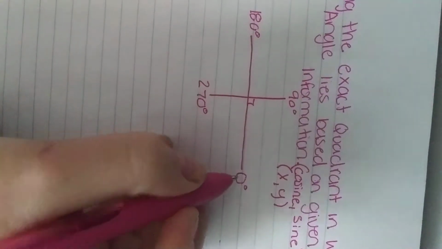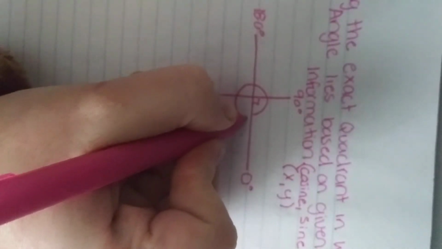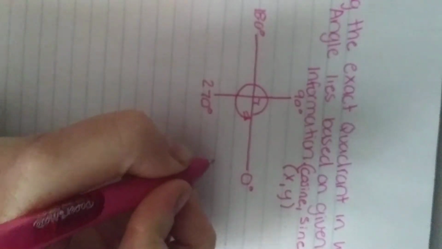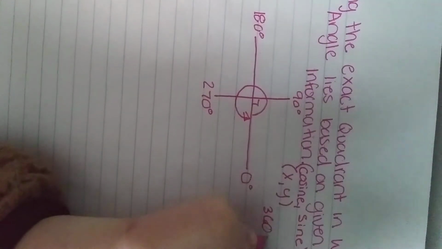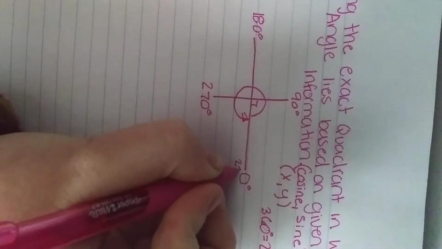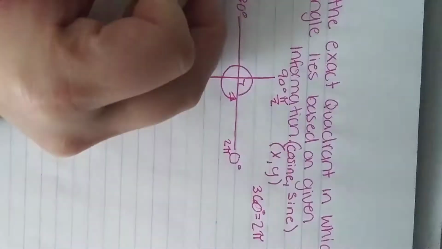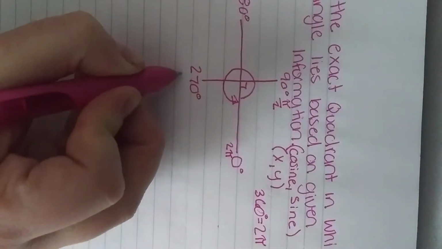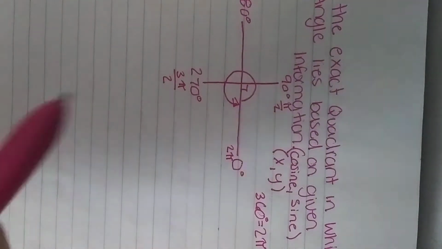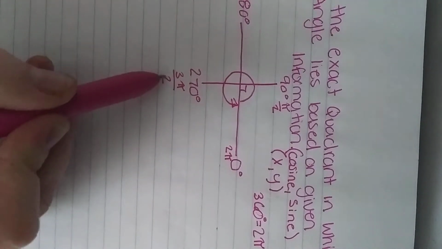And at 0, if we do a 360-degree turn, 360 equals 2 pi. So we can say this is 2 pi. This is pi over 2. This is just pi. And down here we have 3 pi over 2. And that's just 270 degrees changed to radians right here.